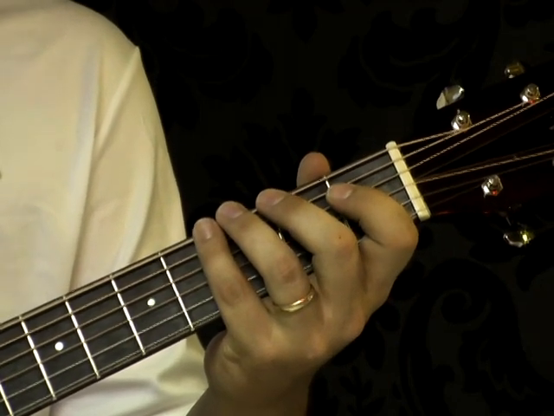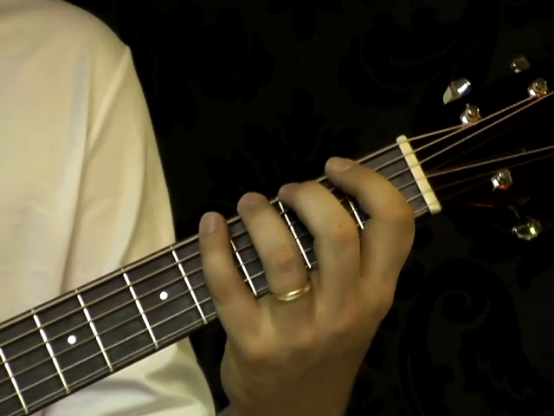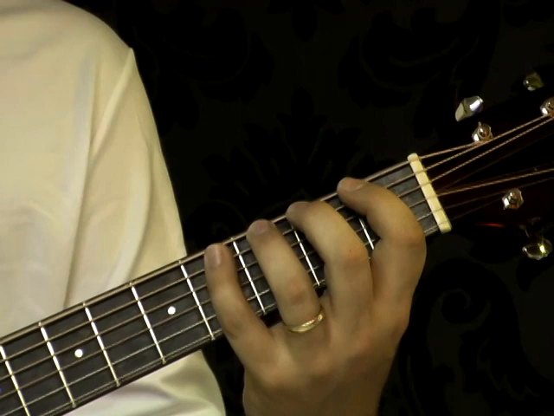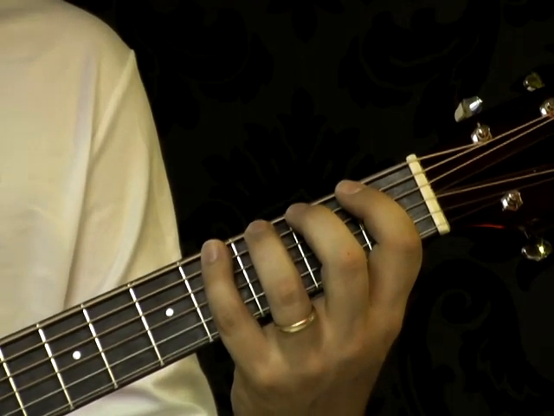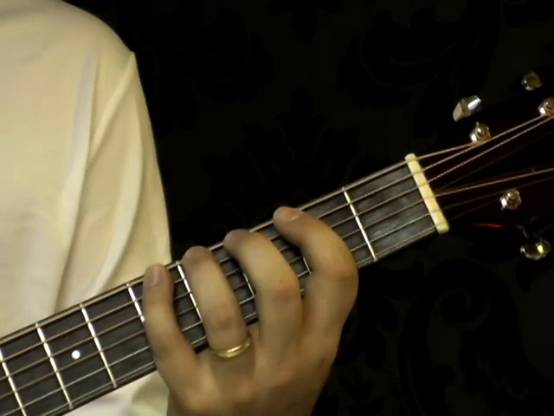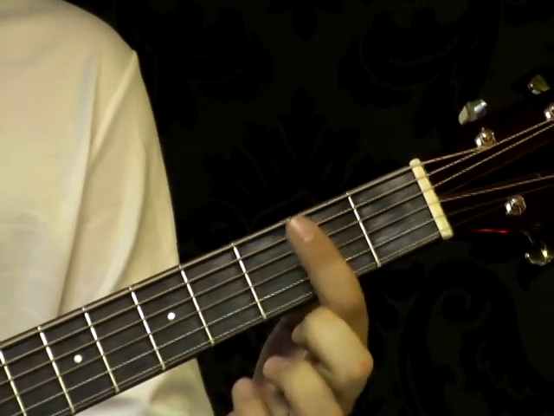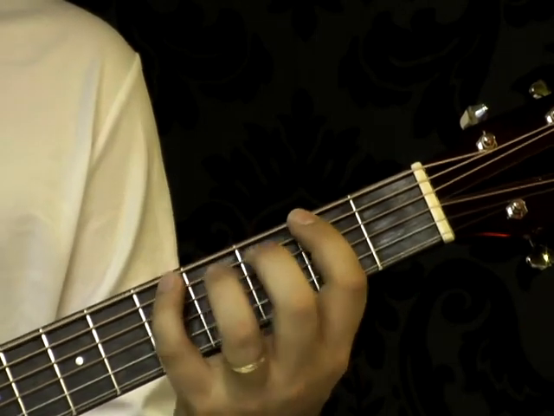Okay, now let's move on. Let's learn blues scale number 2. So you'll notice that right now my fingers are floating above the first 4 frets of the guitar. But in order to learn blues scale number 2, we're going to shift our hand. So now my fingers are floating above the 2nd fret, the 3rd fret, the 4th fret, and the 5th fret.